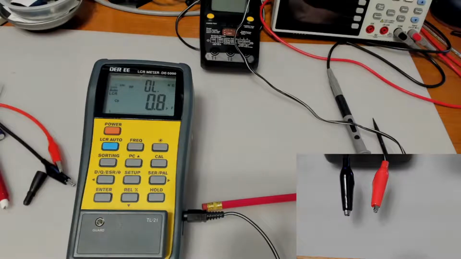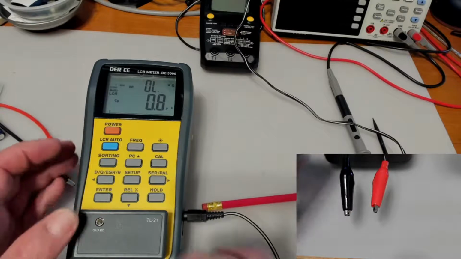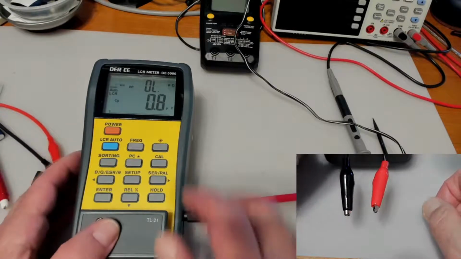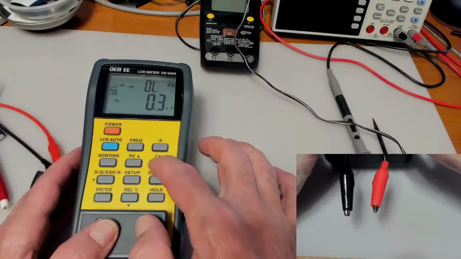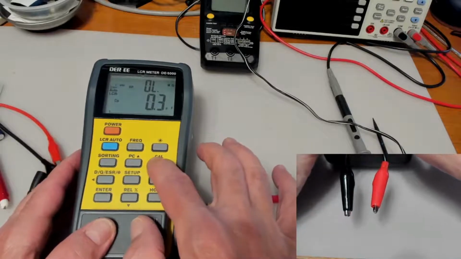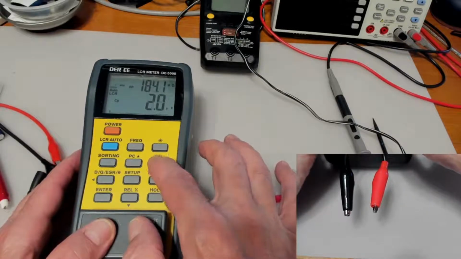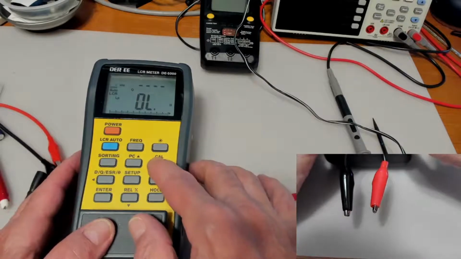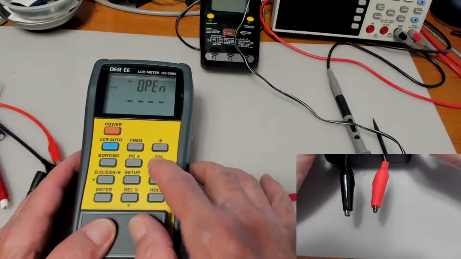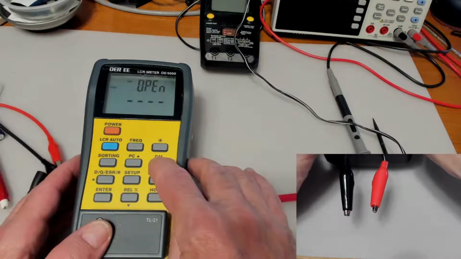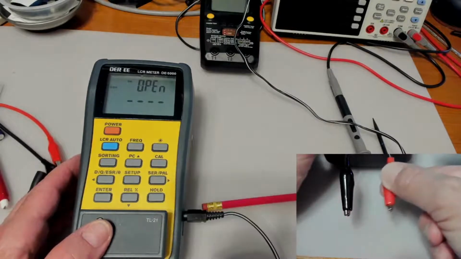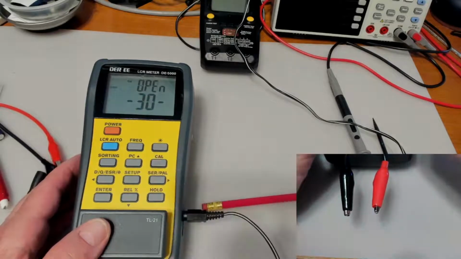meter. Let me get this set up. I'm just gonna stop the camera for a second. Okay, so this is the DER LCR meter. First of all, we will calibrate it. Okay, so it's open, so that's currently open. Go.